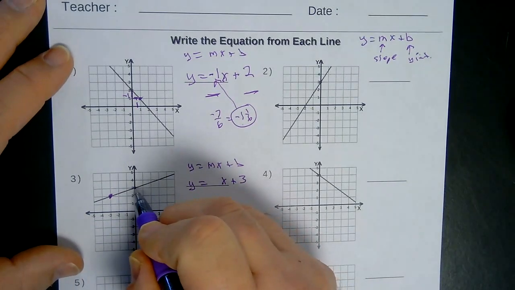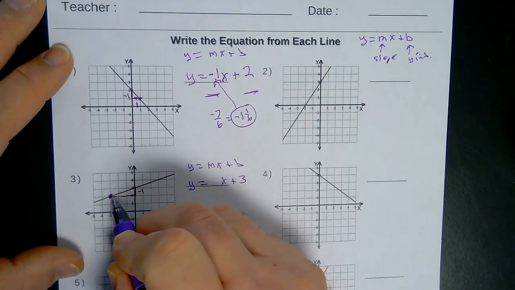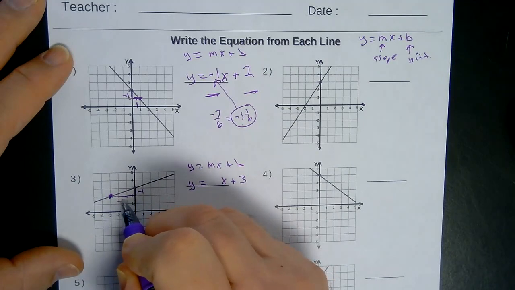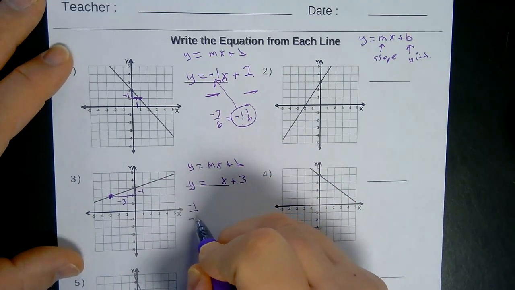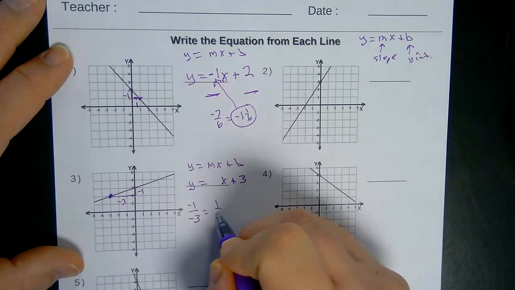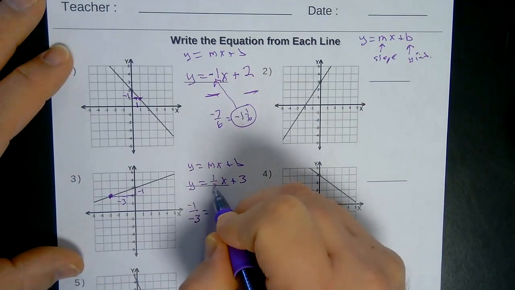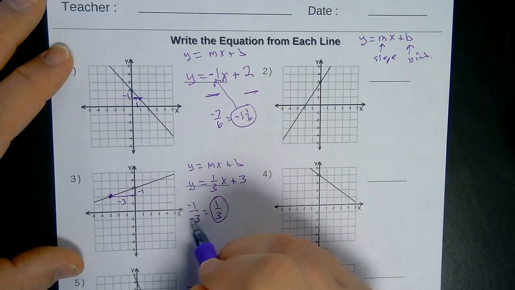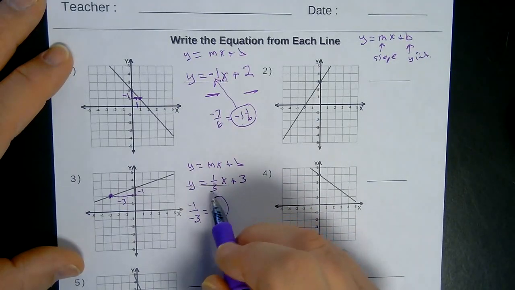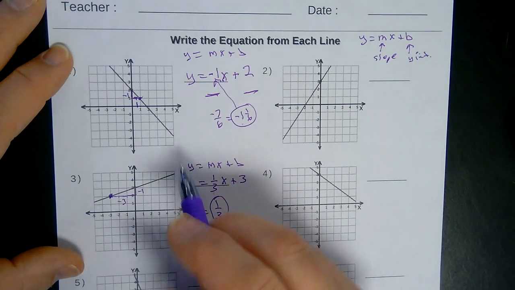Okay. And now make my right triangle. I'm going to come down negative 1 and go to the left. 1, 2, 3, negative 3. So my rise is negative 1, my run is negative 3. And so I'm going to change that to 1/3. And you're all done. Okay. Again, notice negative 1 over negative 3. I get a positive slope. My line goes up and to the right, so it has to be positive.